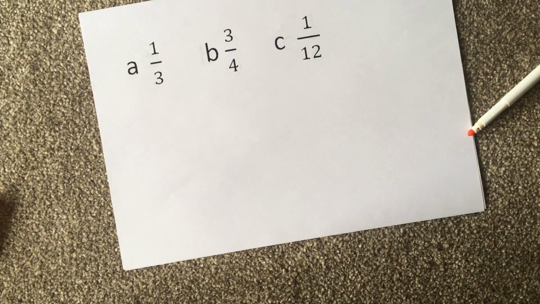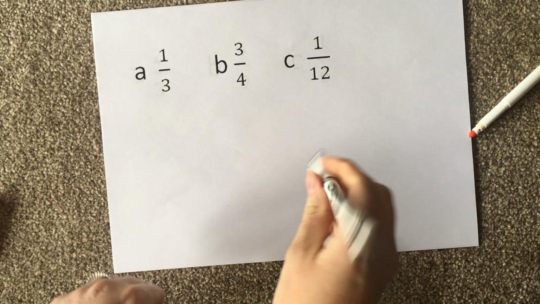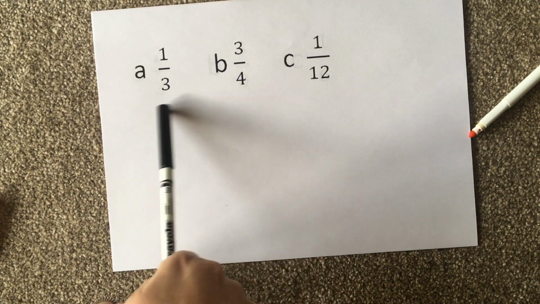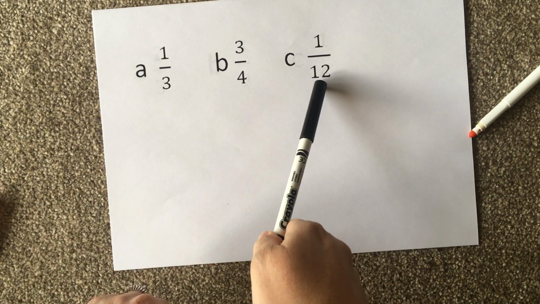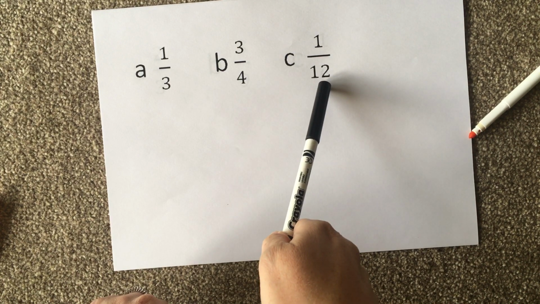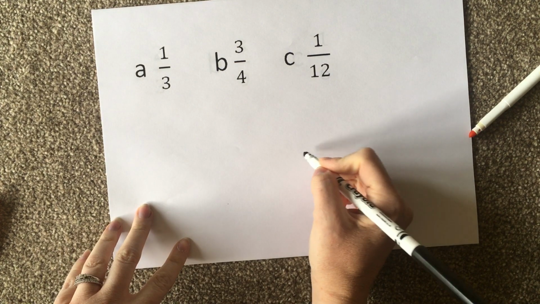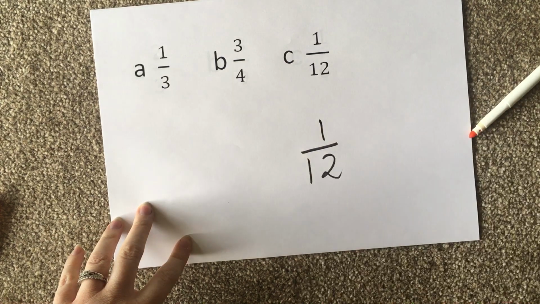Let's look at another example. So this time, same again. I start by looking at the biggest denominator and seeing whether the others go into it. Does 4 go into 12? It does. Does 3 go into 12? It does. So my 12 is what I'm going to use.